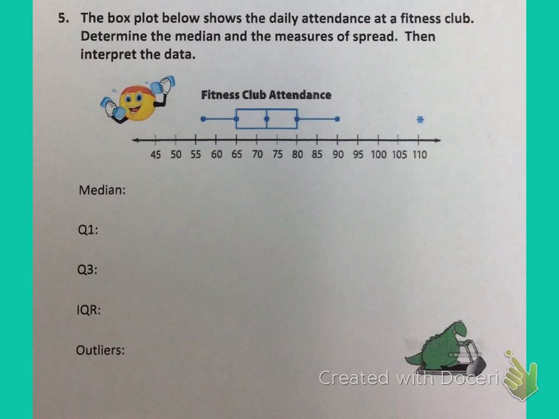The box plot below shows the daily attendance at a fitness club. Determine the median and the measures of spread, then interpret the data. So what I would like for you to do is find the median, first and third quartiles, and the IQR on your own, and then we'll talk about outliers when we come back. So go ahead and pause the video, find median, first and third quartiles, and the IQR on your own, and then press play.